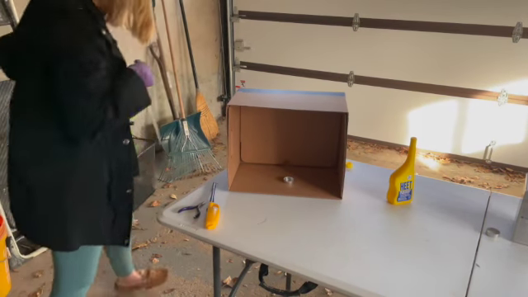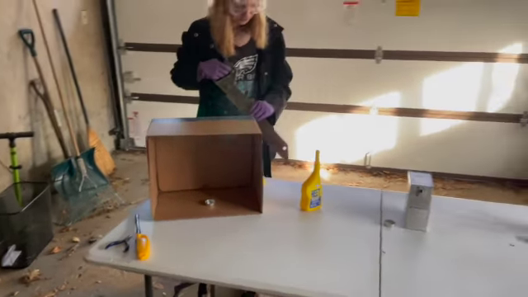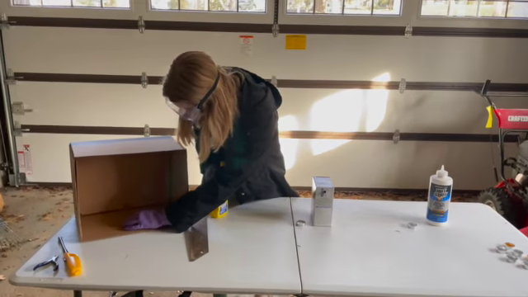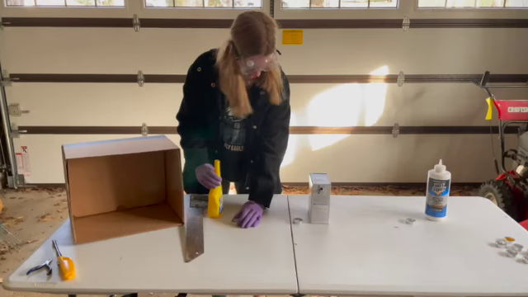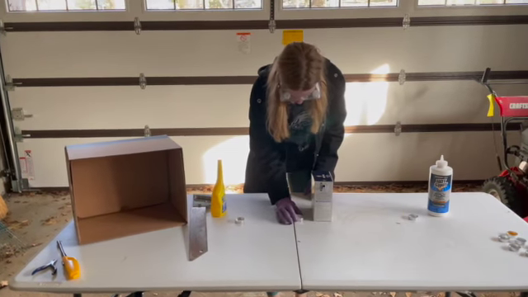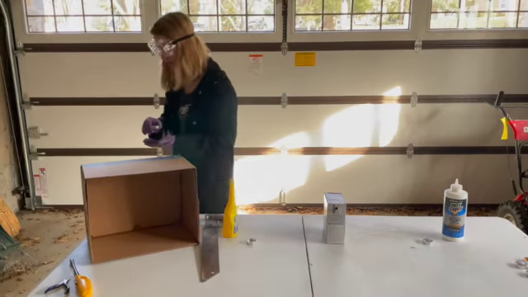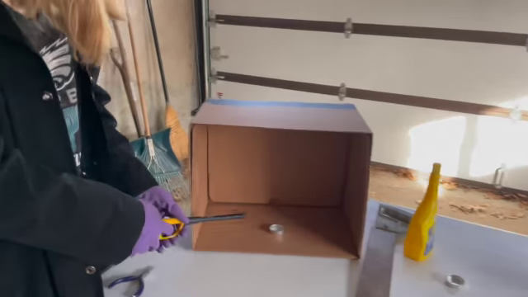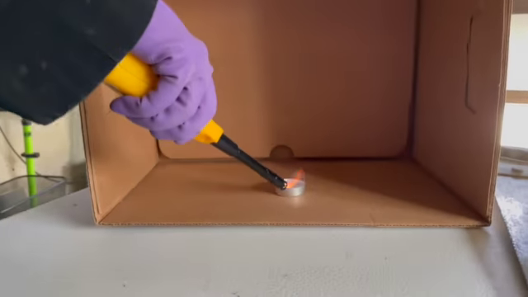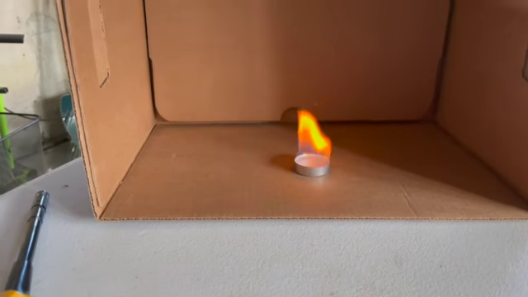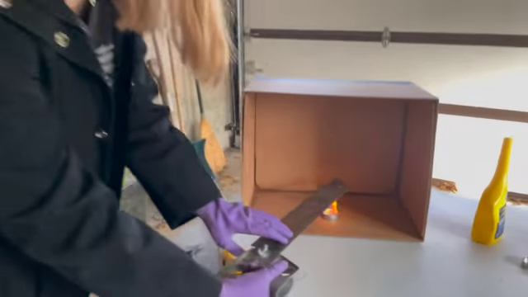Alright. The next color we will be creating is orange or yellow, however you might see it. Now, if we light this, this is what you can see. This is orange. All right, put that out.